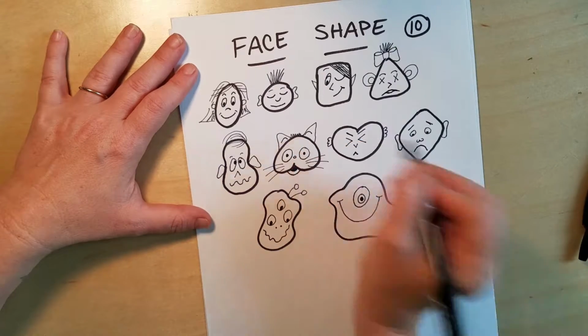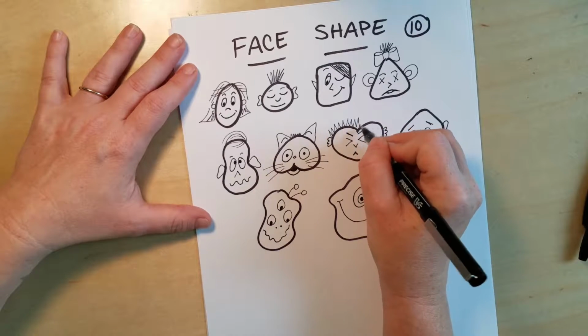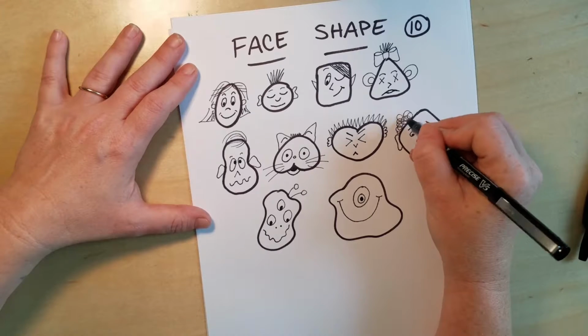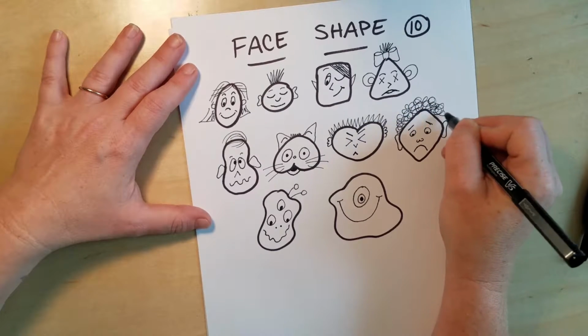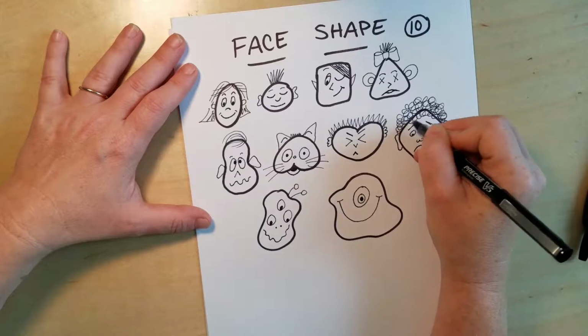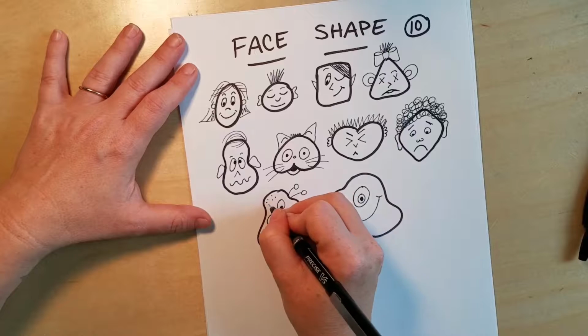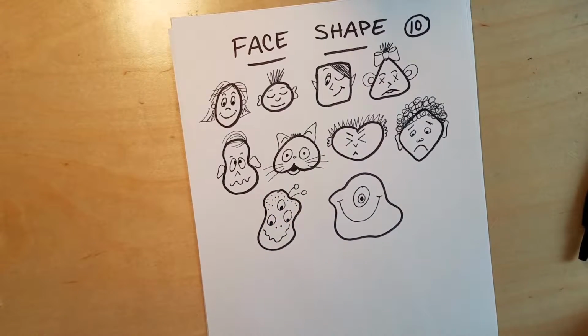Cat can just have some fur. This guy's going to have spikes. This one's going to have a lot of curls. And Alien will just have some dots. And Bob will be the same.